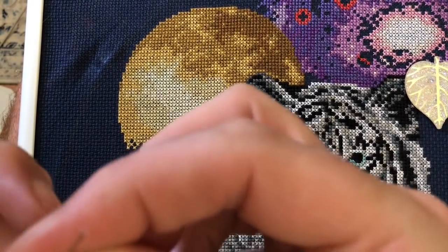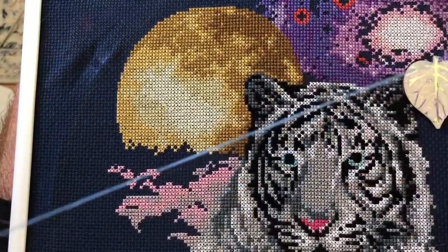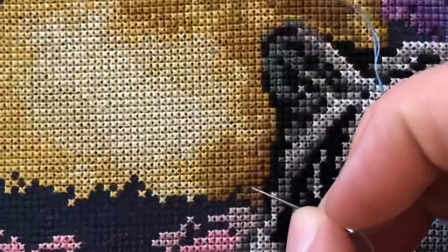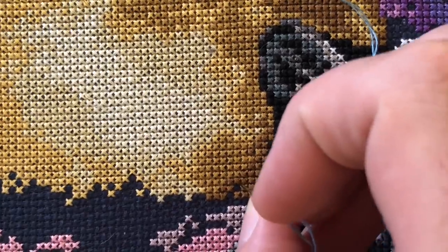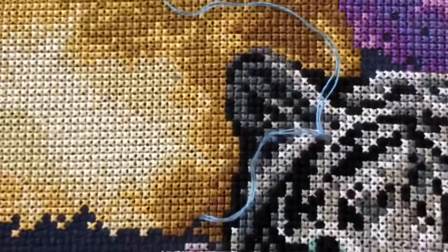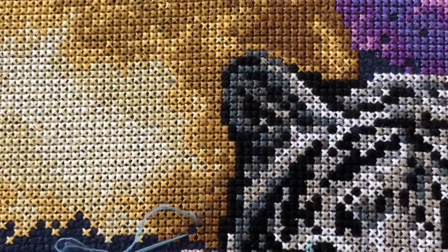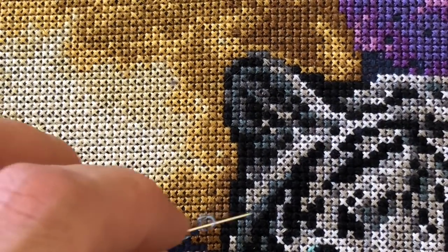Now, I always start from the front. Some people start from the back, but I don't see the point in turning it over if you don't need to. I'll zoom in a little bit so you can see. You just go down the first hole and pull it through, and when you get your loop near the end, just run your needle under the loop.